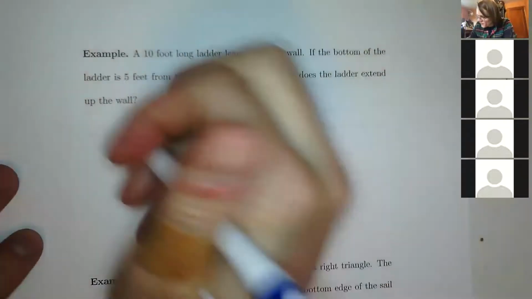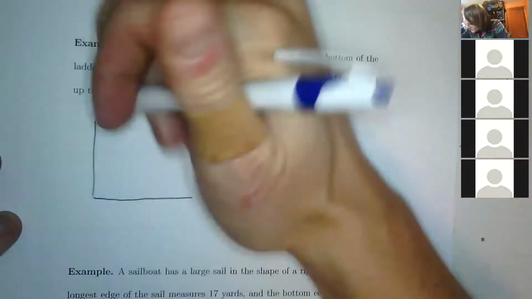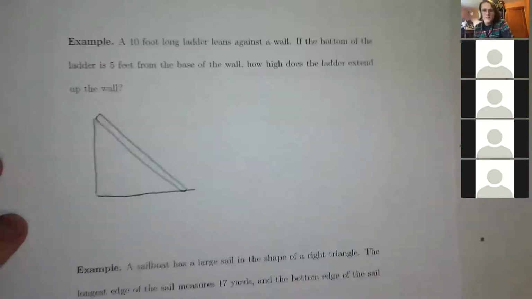And so if you're confused, what I'm talking about looks like this. So my ladder's like, I don't know how to draw a ladder from the side. There's my ladder.